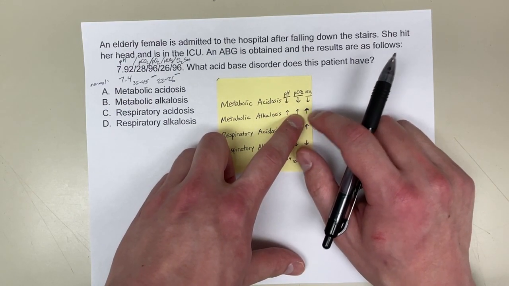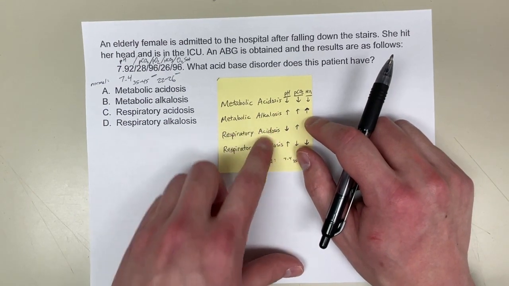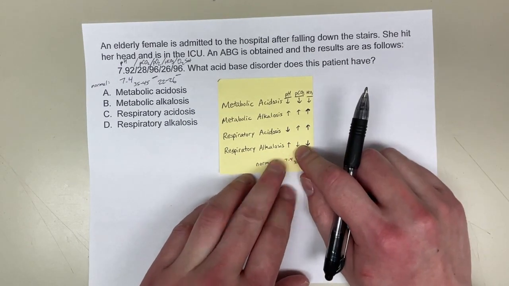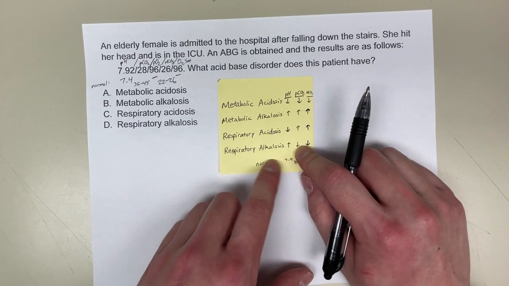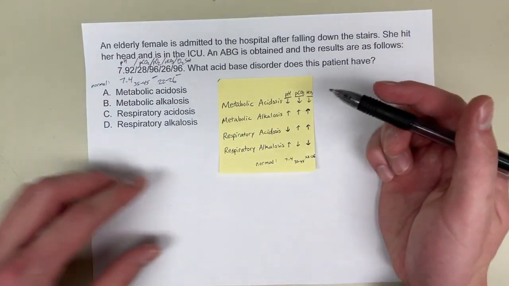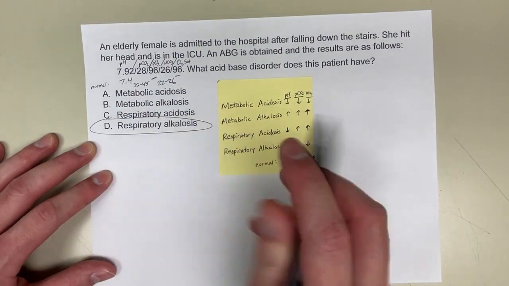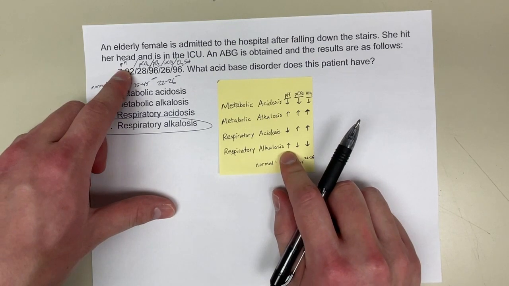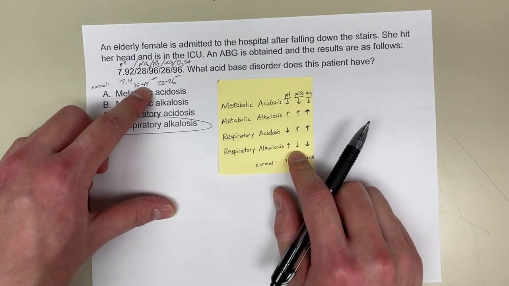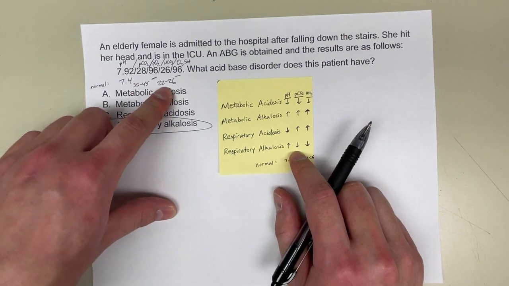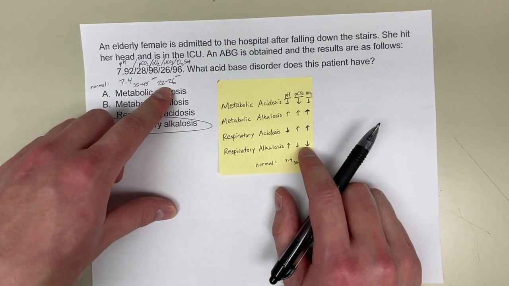This one is upward for metabolic alkalosis, so I know it's not this. This one down here is pointing down, so this is lower carbon dioxide. So that means the answer here is respiratory alkalosis. See, because I got higher pH and then a lower carbon dioxide. The bicarb in this case is normal, so you could ignore that.